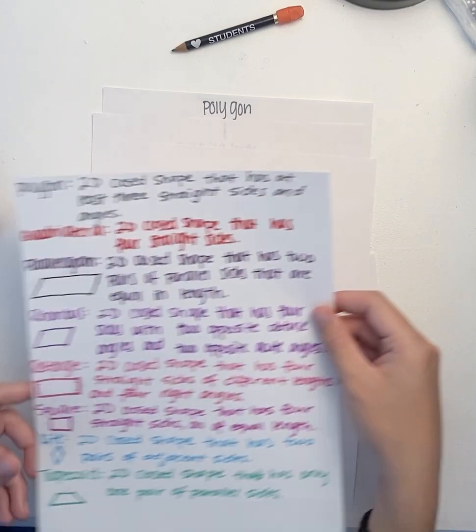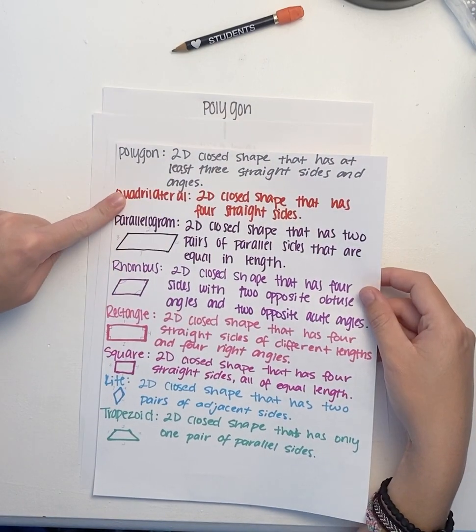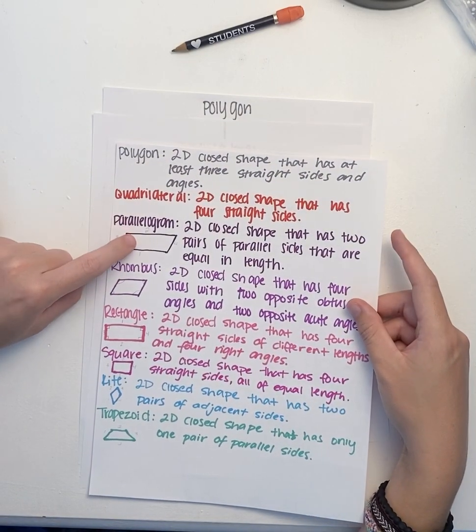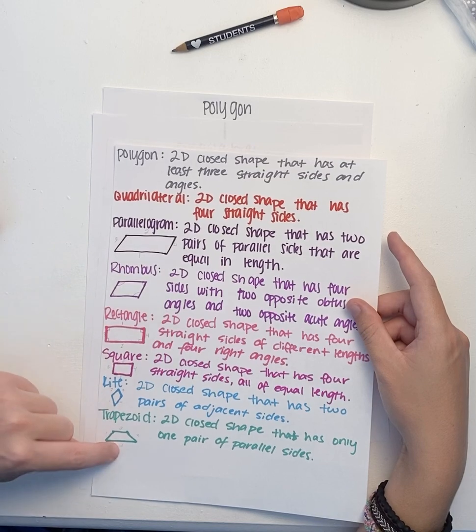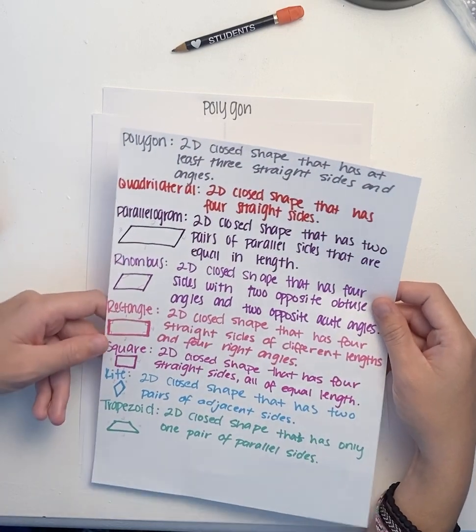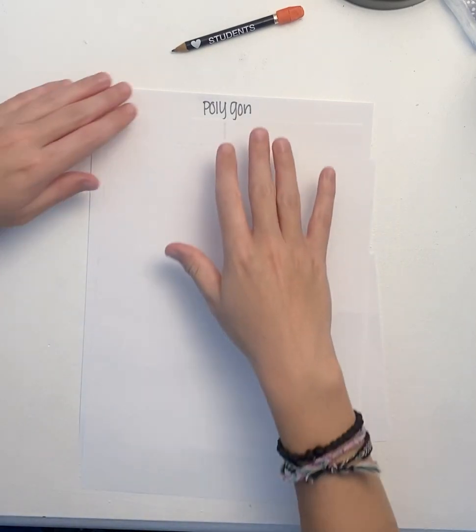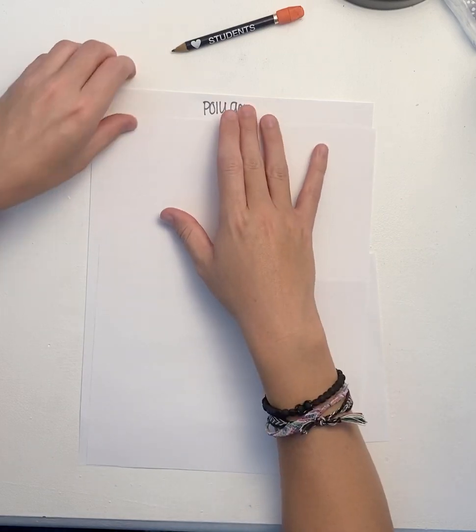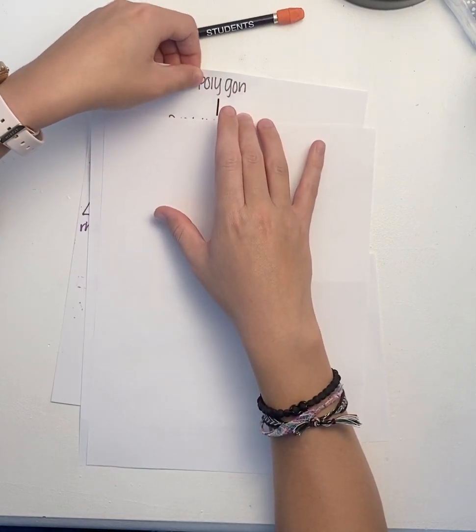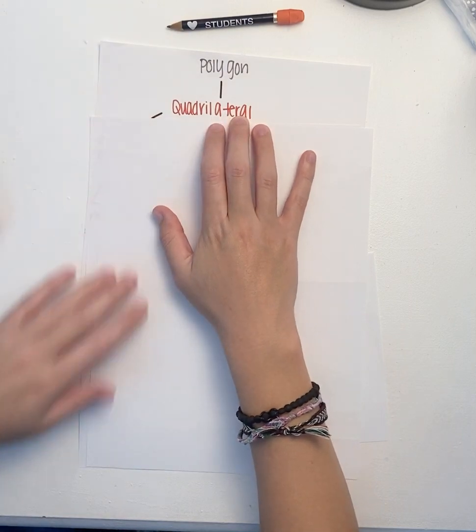The figures are also all closed shapes that have 4 straight sides. And all of these are closed shapes with 4 straight sides, even if that side is angled. So we know that the quadrilateral is the second level.